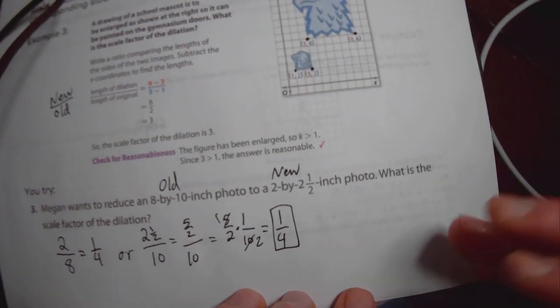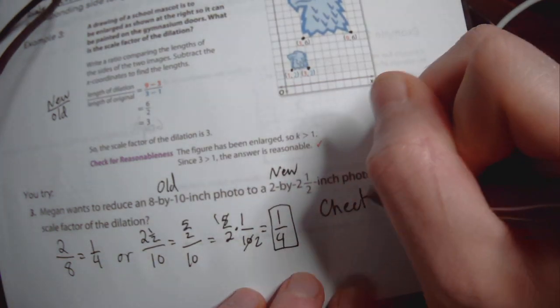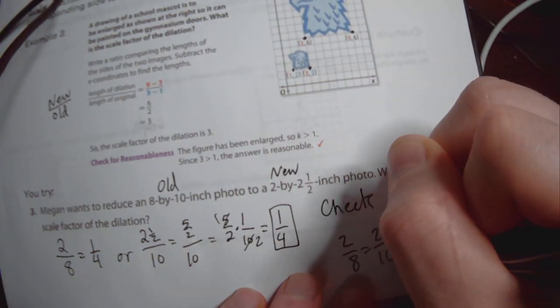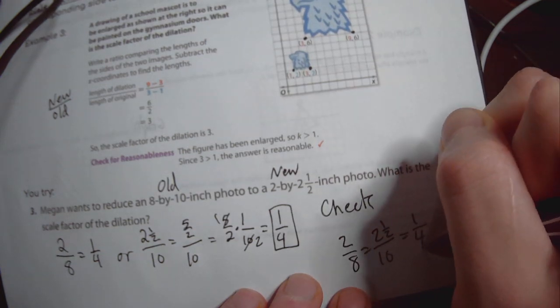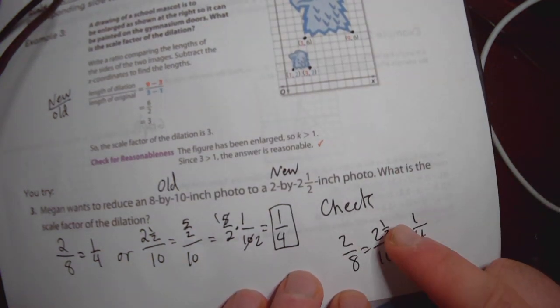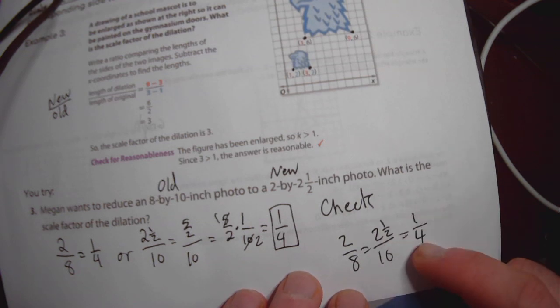I can always double check this by making sure that 2 over 8 equals 2.5 over 10, which equals 1/4. Okay. If I had a calculator, 2 divided by 8 is 0.25, 2.5 divided by 10 is 0.25, and 1 divided by 4 is 0.25. They all equal the same number.